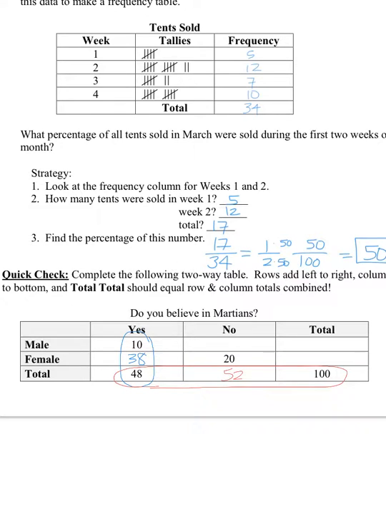Now from either of these places, we can continue to fill out values. For example, the people who said no needs to add to 52, and if we already have 20, then that's going to be 32 people. We could also look across again and see 38 and 20 equals what total, and that would be 58.